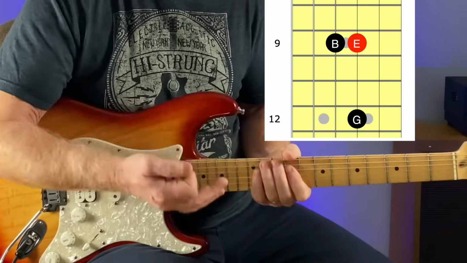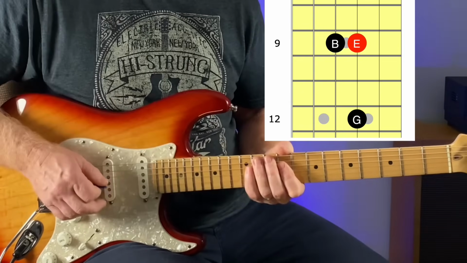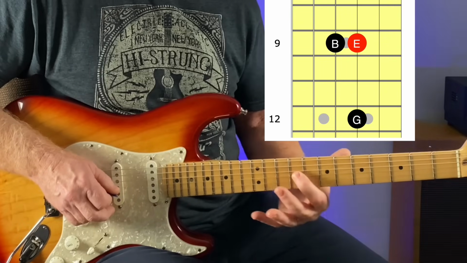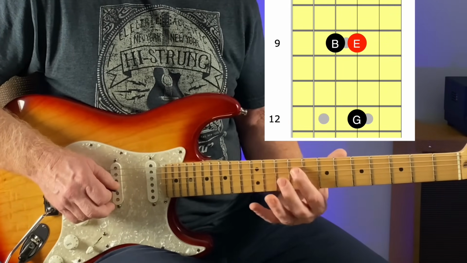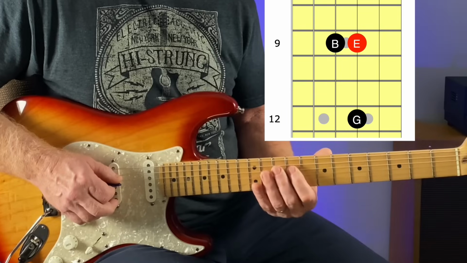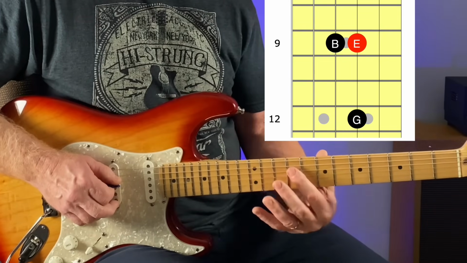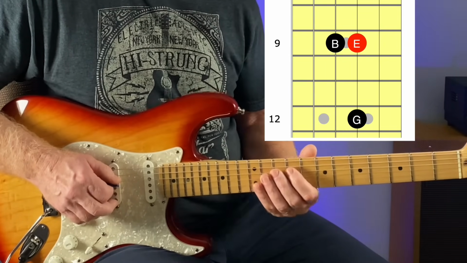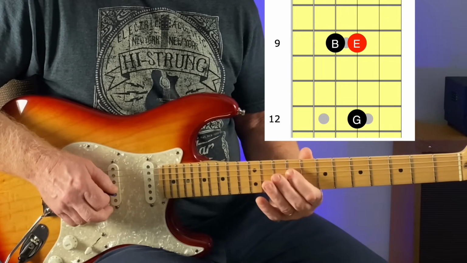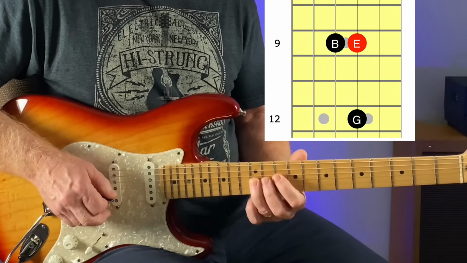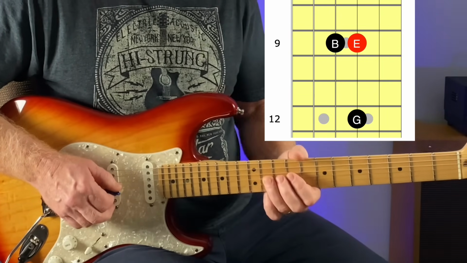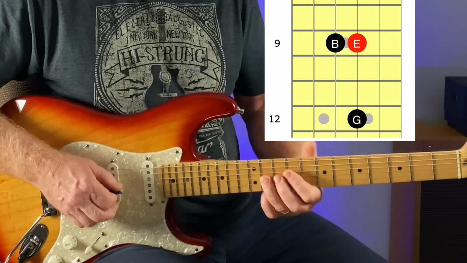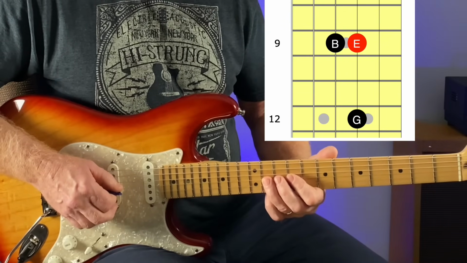Now this time we're going to do the minor third because it's a minor chord, but check this out. We have the root note here in the 9th fret of the G string, and right next to that is the B note, which is the 5th of the E minor chord, the 9th fret of the D string. And then the minor third is this G. But in this case I was just bending up from the 11 to 12 here.